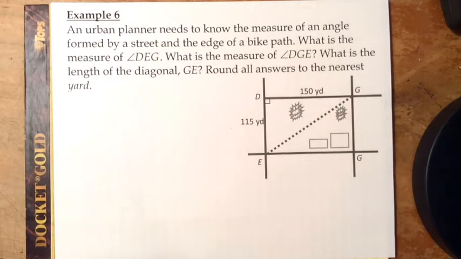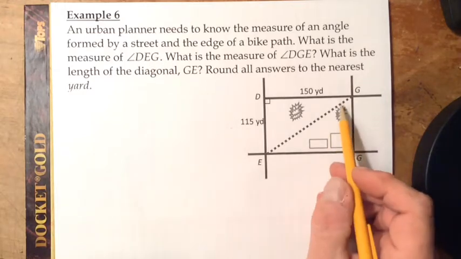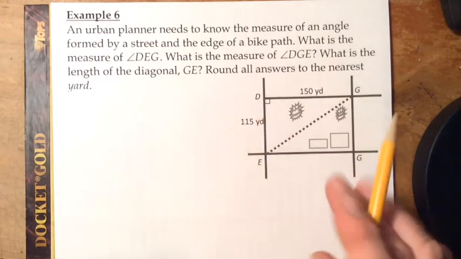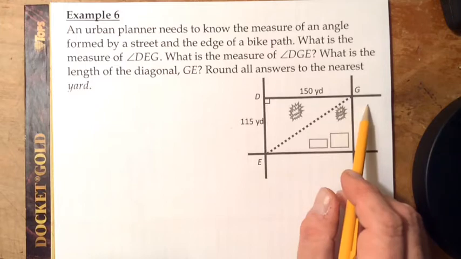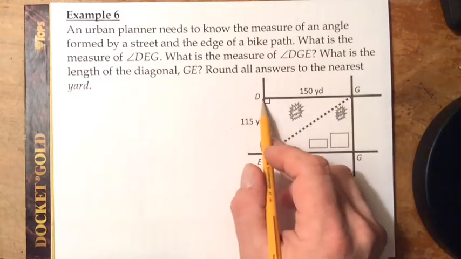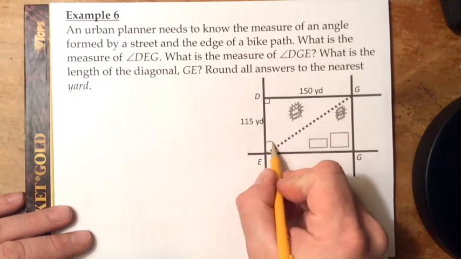Example 6. An urban planner needs to know the measure of an angle formed by a street and the edge of a bike path. So here are the streets. This is a map looking down. What is the measure of angle DEG? DEG, this one right here.